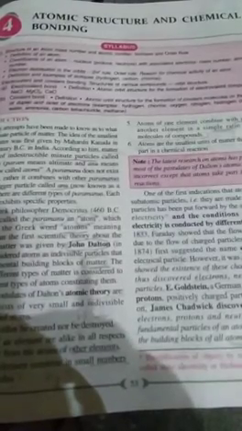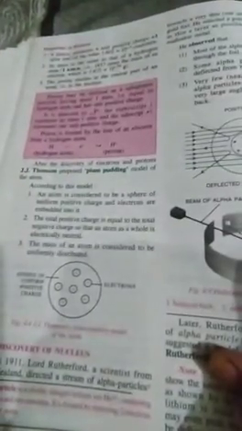As we were doing chapter number 4, Atomic Structure and Chemical Bonding, we had done part 1 of this chapter. In this video, we will do part 2 of this chapter.